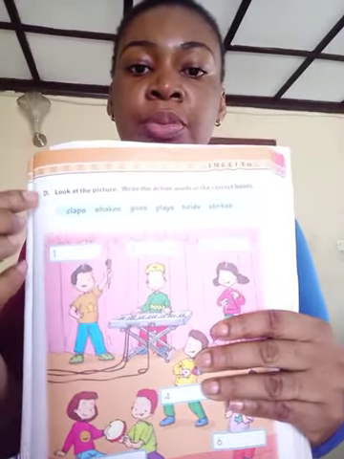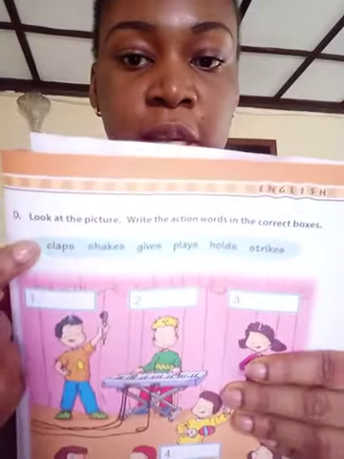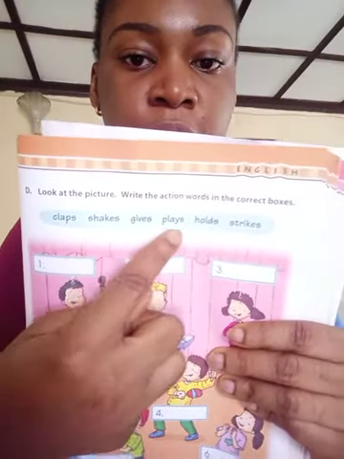In the book, we have pictures and we have boxes and numbers where you have to write one of these action words that best describes what the person is doing in the picture. So let's read the instructions together. It says, look at the pictures. So the first thing you have to do is look at the pictures and then write the action words in the correct boxes. We have to first look at the picture and try to understand or identify what the person in the picture is doing. And then we're going to choose the action words from the space.